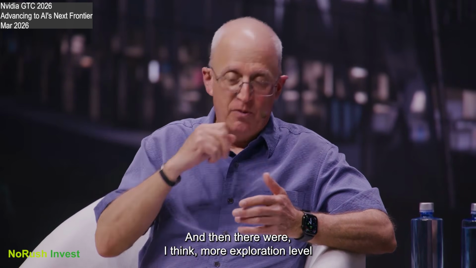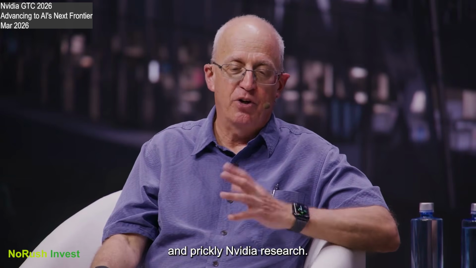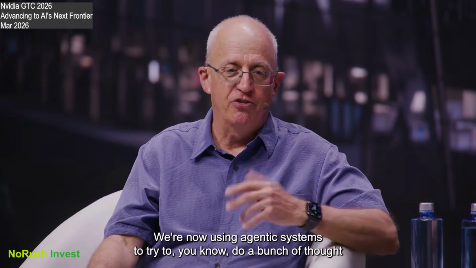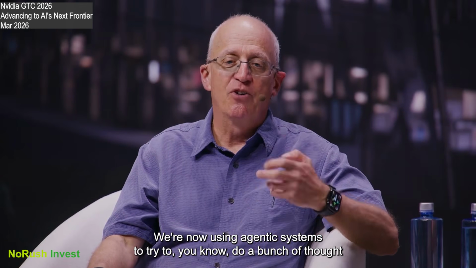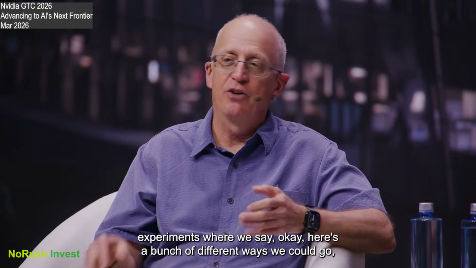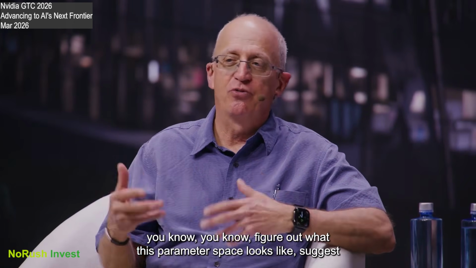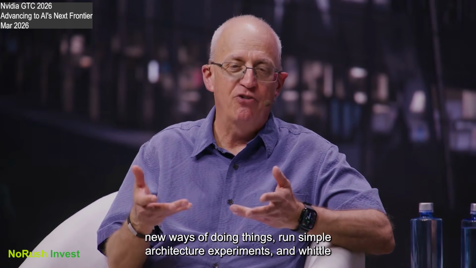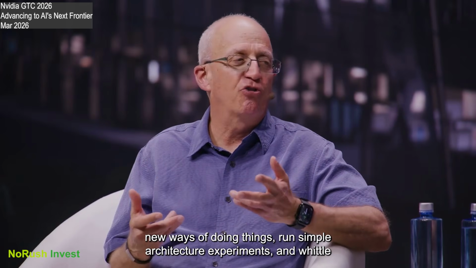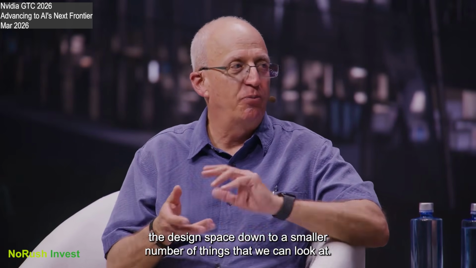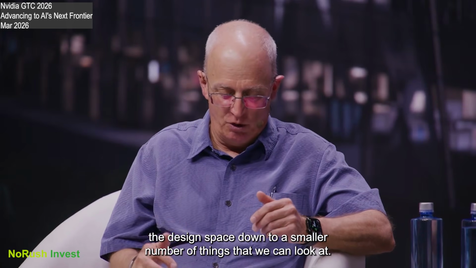And then at the more exploration level, particularly in NVIDIA Research, we're now using agentic systems to do a bunch of thought experiments where we say, okay, here's a bunch of different ways we could go, figure out what this parameter space looks like, suggest new ways of doing things, run simple architecture experiments, and whittle the design space down to a smaller number of things that we can look at.